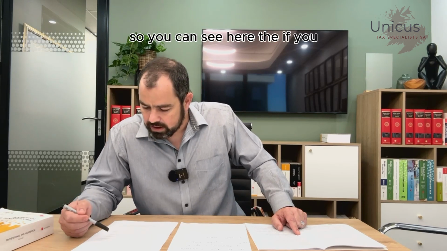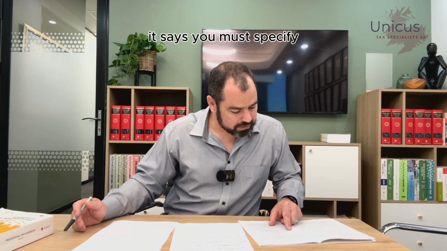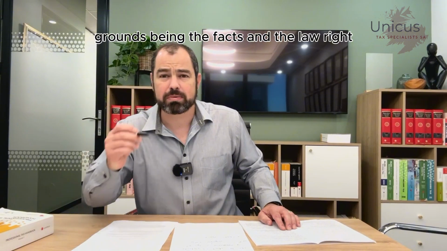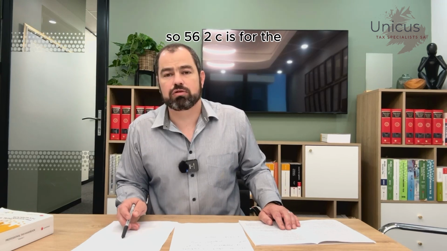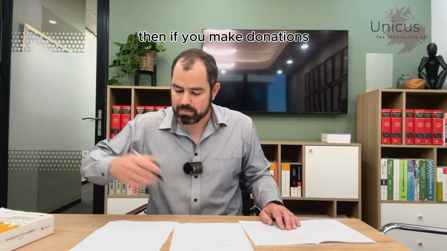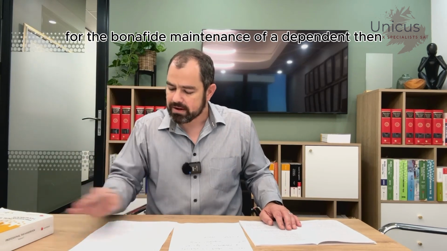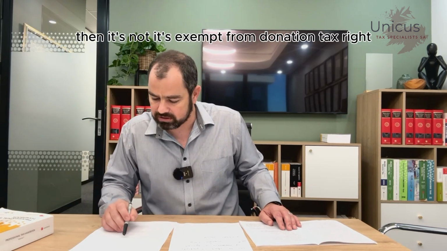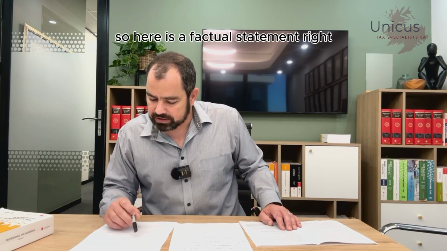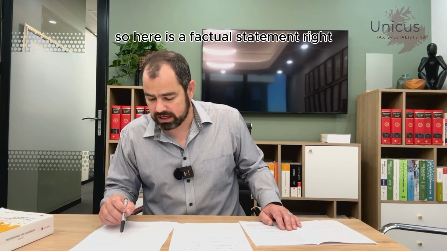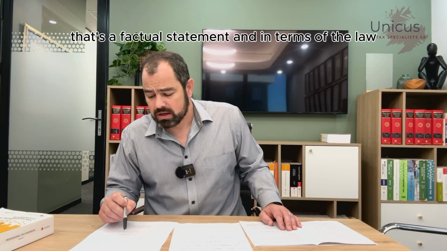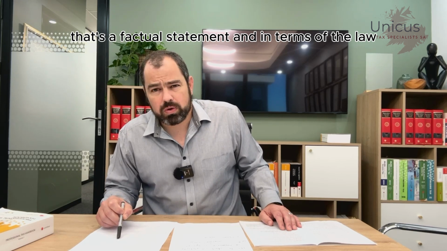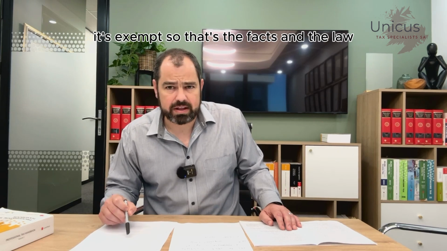So you can see here, if you read Rule 7.2b, it says you must set out the grounds of objection in detail. Grounds being the facts and the law. So here there's a statement of fact. Clearly, 56.2c is, I think, for bona fide maintenance. If you make donations for the bona fide maintenance of a dependent, then it's exempt from donations tax. So here is a factual statement: it is for the maintenance of my son. That's a factual statement. And in terms of the law, it's exempt.